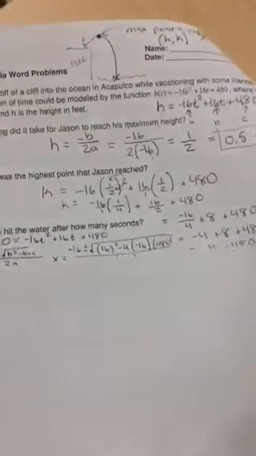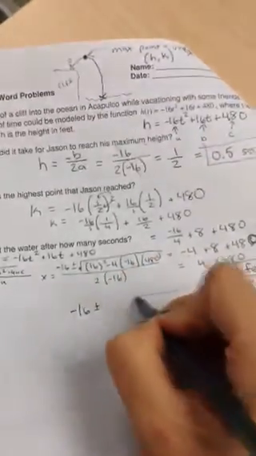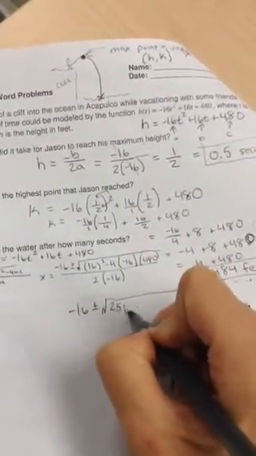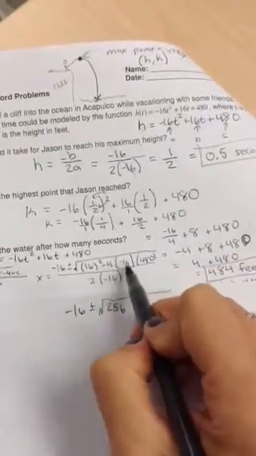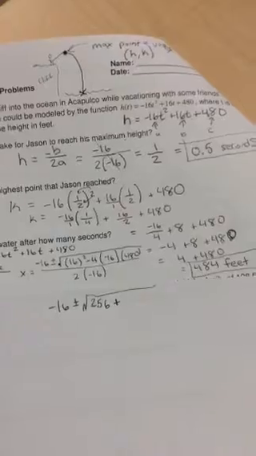I'm going to have to do this off to the side. Let me get another sheet of paper. Okay. Now I'm going to have a negative number times a negative number, so this is actually going to turn into a positive.